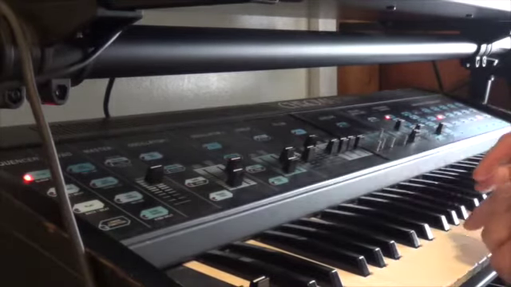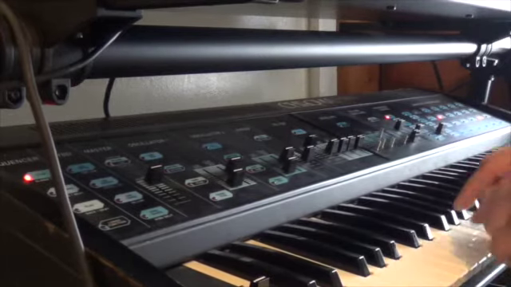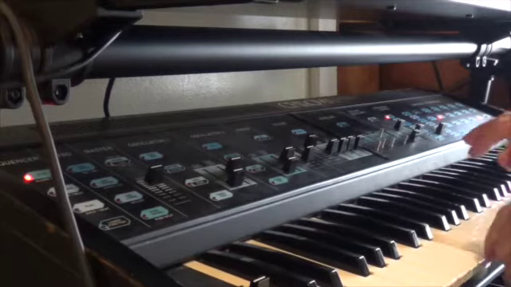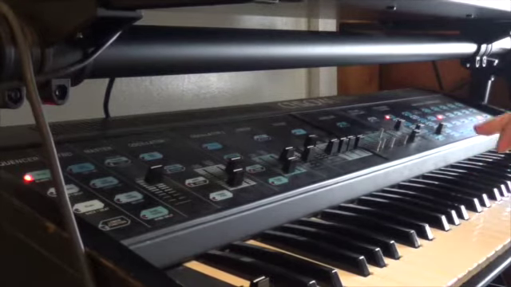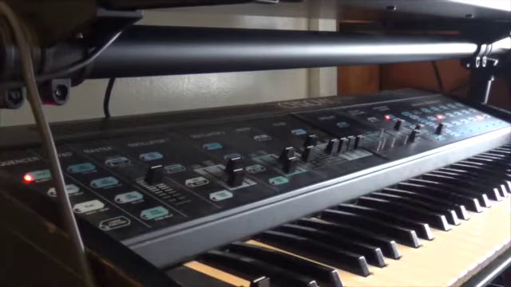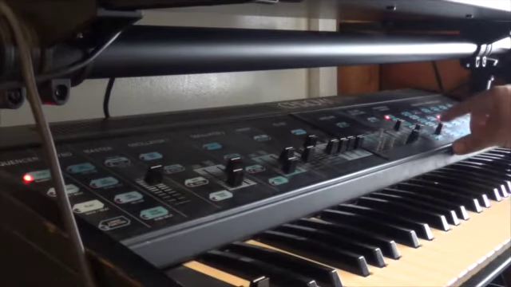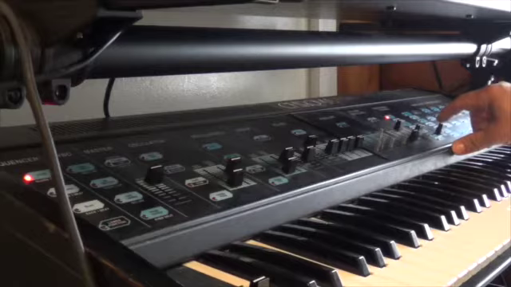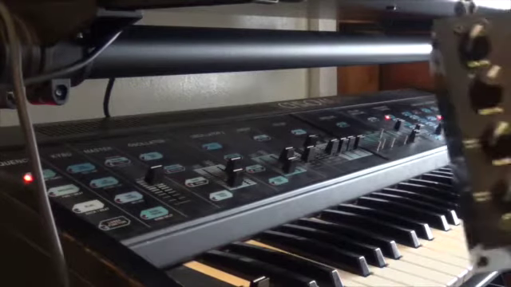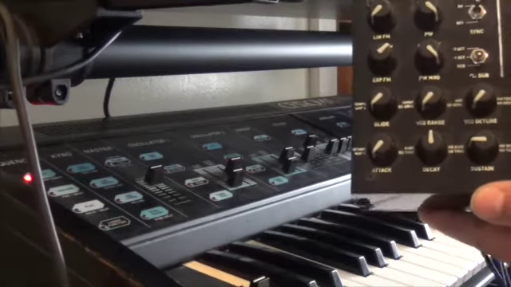See, there we lost the glide function. Okay, so now I want to show how this especially sounds pretty cool if you put it through a 12 dB filter. So I've got this set up now going into this Mutable Instruments Anushri synthesizer.